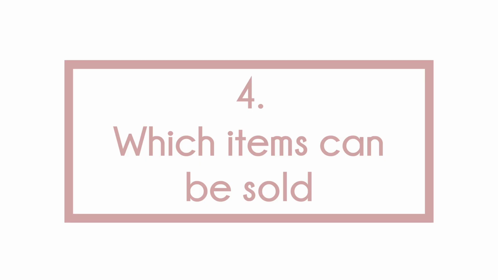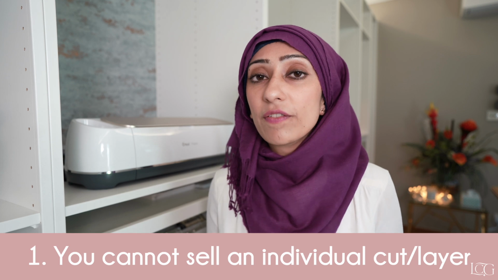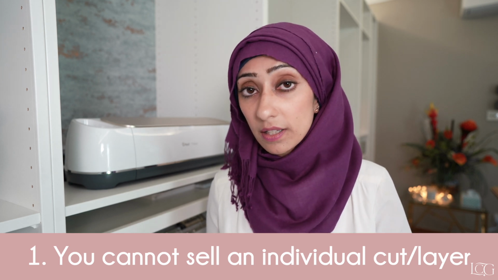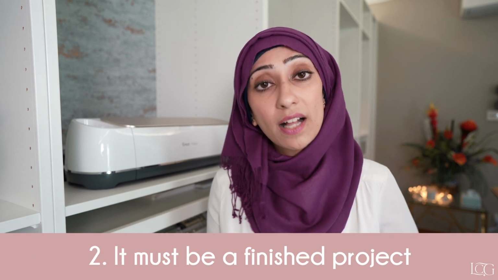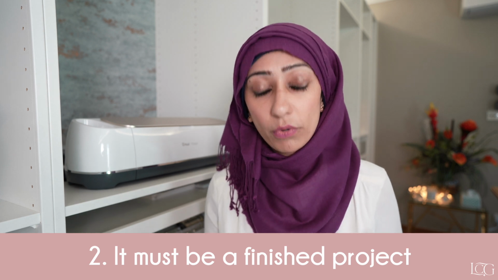Point number 4, there are 2 main conditions that apply to anything that you might sell. The first is that you cannot sell an individual layer or an individual cut. And the second is that what you sell must be part of a finished project. So let me explain what this means.